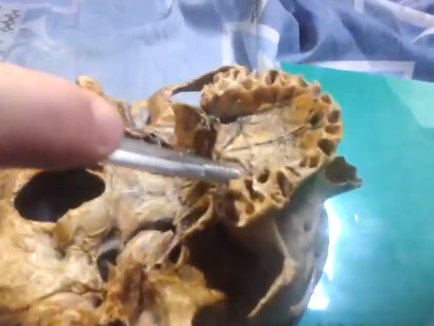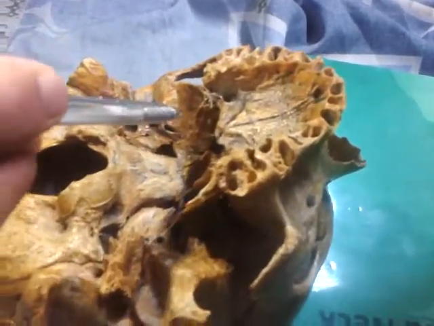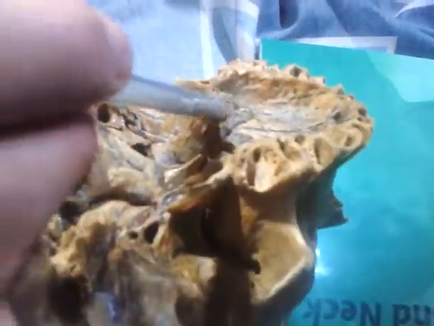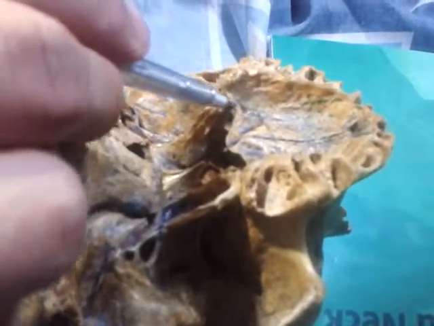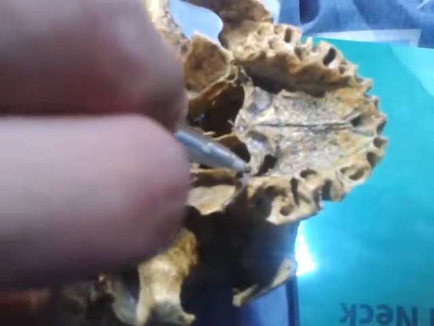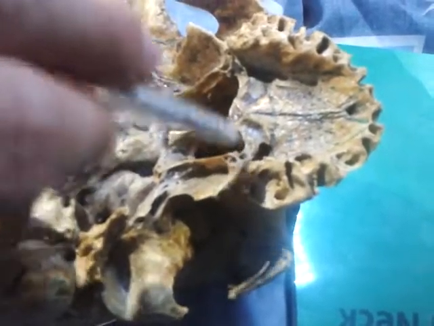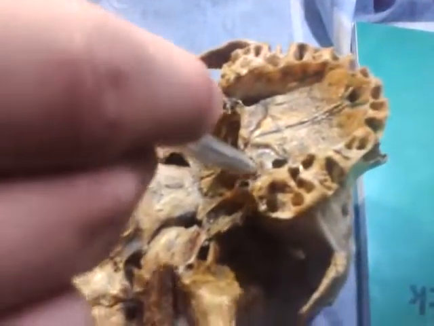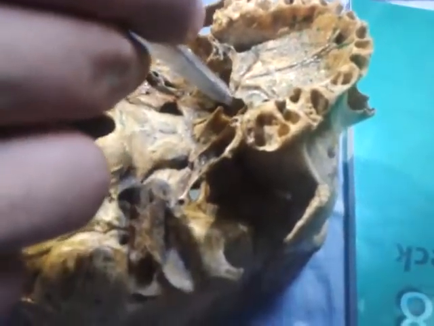Now, in the pyramidal process, behind the horizontal plates of the palatine bone, these are called the lesser palatine foramina. There may be two or three. This one is the posterior free border of the hard palate.